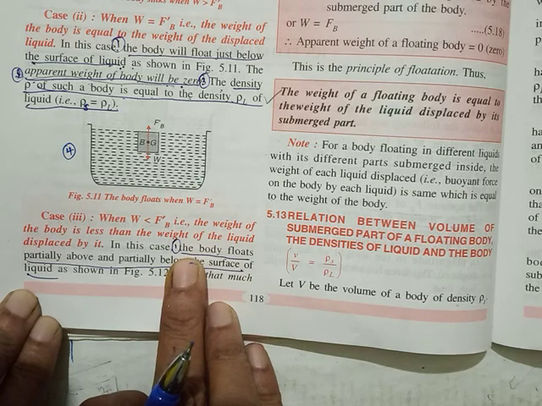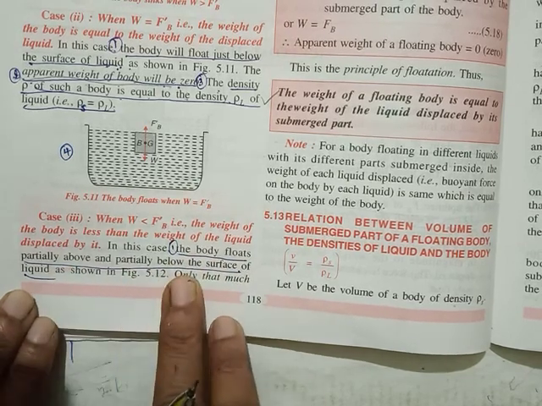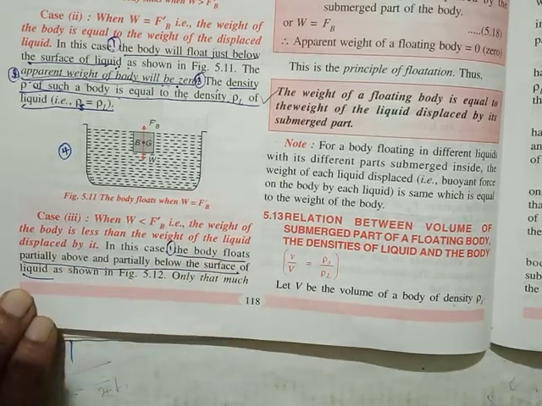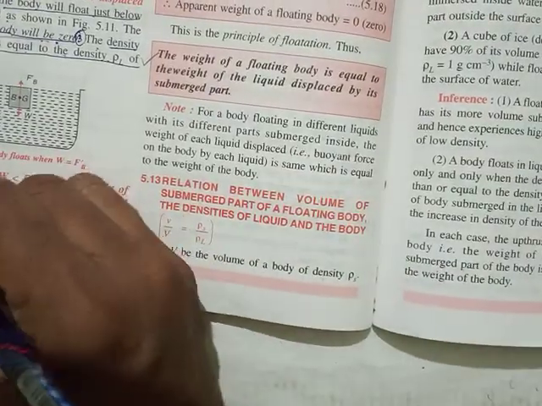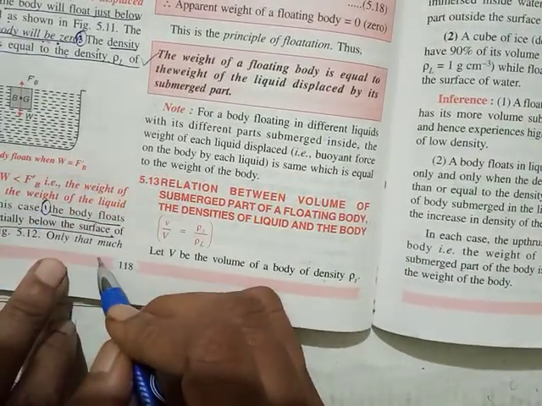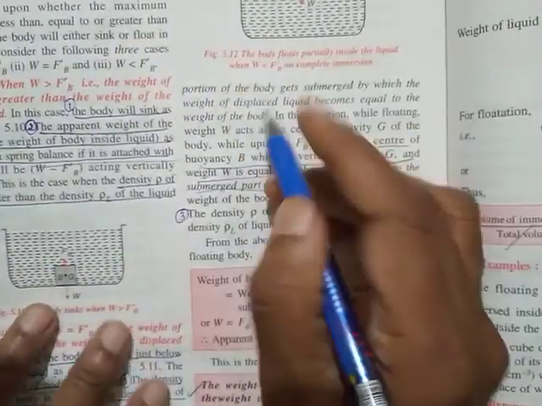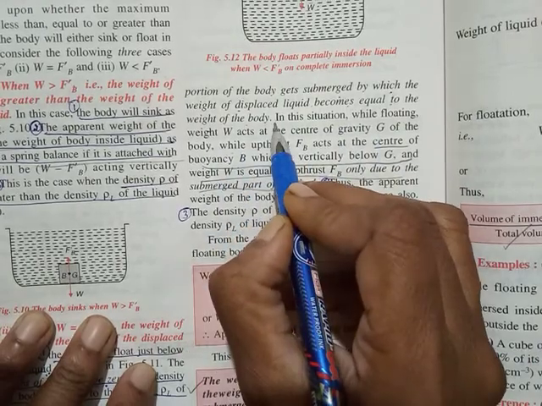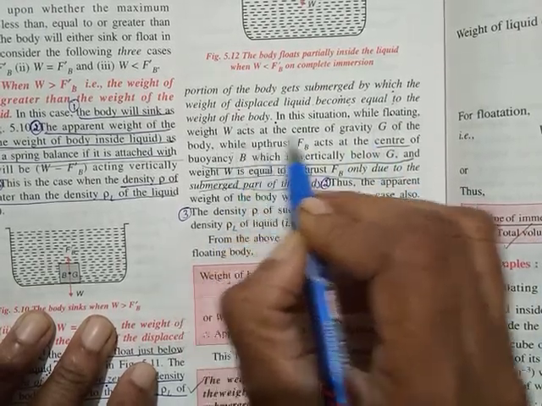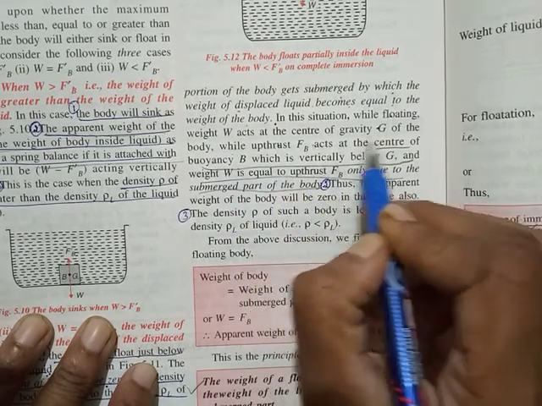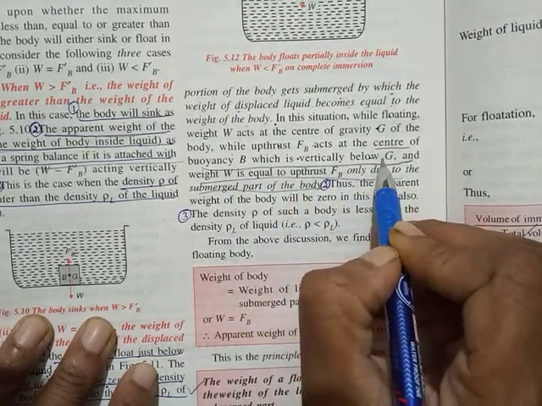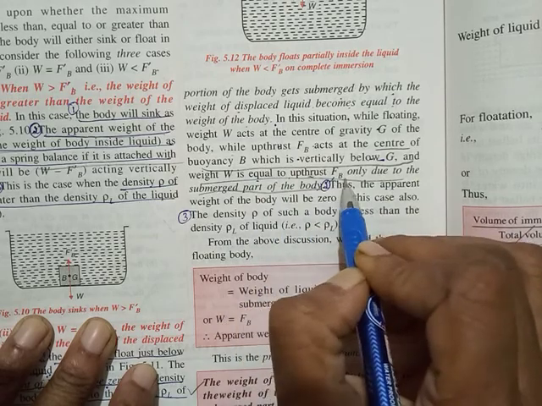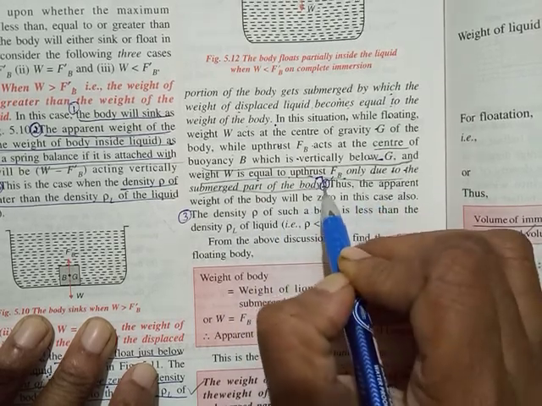I think we didn't mark case 3. So come to case 3. Weight is less than upthrust. First point, the body floats partially above and partially below the surface of liquid. Only that much portion of the body gets submerged, by which the weight of displaced liquid becomes equal to the weight of the body. In this situation, weight acts at the center of gravity while upthrust acts at the center of buoyancy, which is vertically below G. And the weight is equal to upthrust only due to the submerged part of the body.